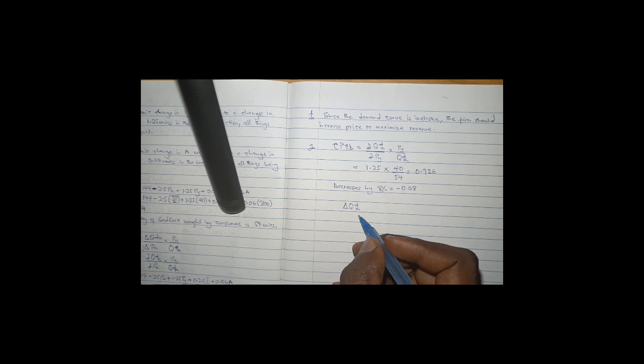you quote the impact that this decrease is going to have on the cross price elasticity answer that you've gotten. So it's going to be change in QDX over negative 0.08 equals 0.926. Okay, do you get it? I hope you've gotten it.